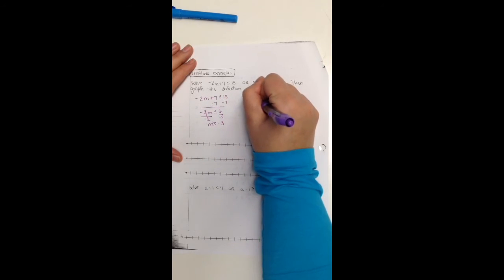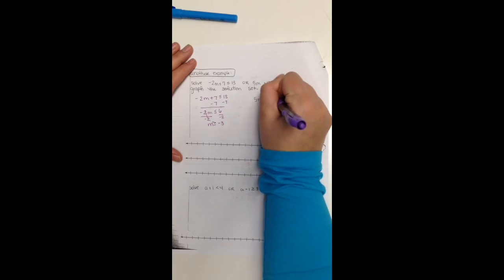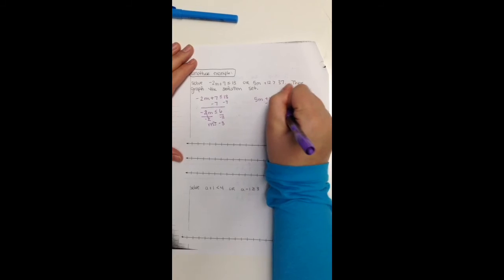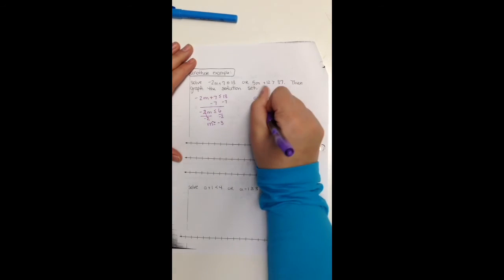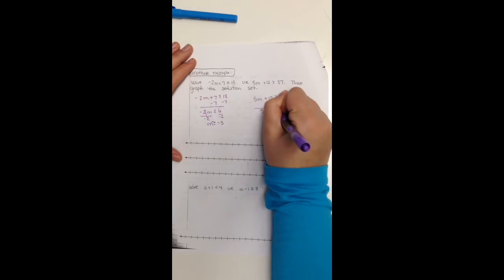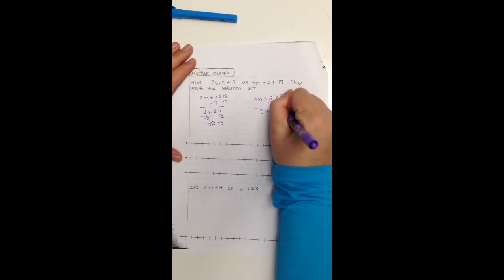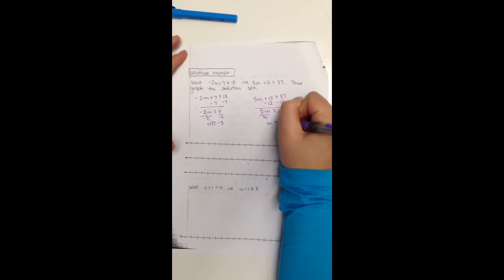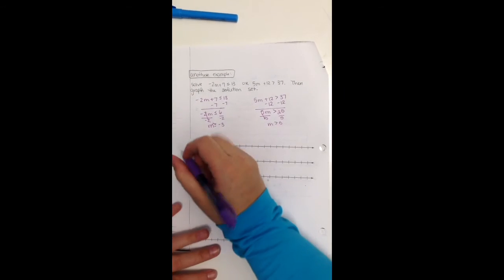Now I have 5m plus 12 is greater than 37. To solve, I start by subtracting 12. And I get 5m is greater than 25. Divide by a positive 5. M is greater than 5. So go ahead and start graphing them.